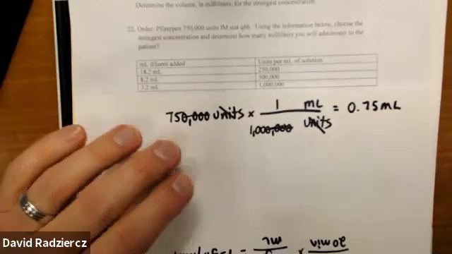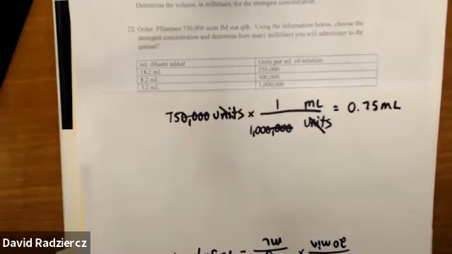milliliters. Do not round that to the nearest tenth. Any number less than 1 is going to get rounded to the nearest hundredth place. So leave it as 0.75. That would be the correct way to denote that.